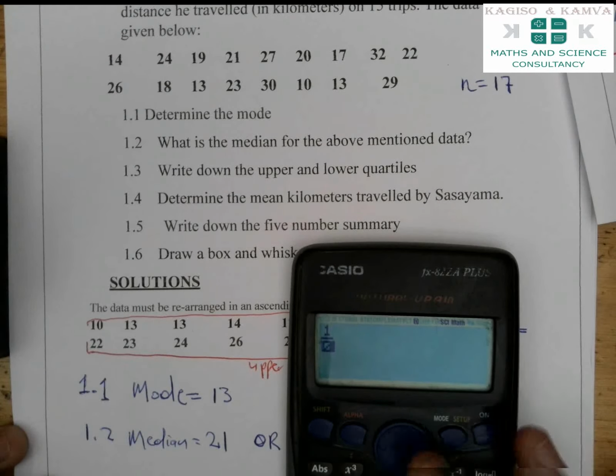I'm resetting my calculator. That will be 1 over 2 times 17 plus 1. The answer here is 9.